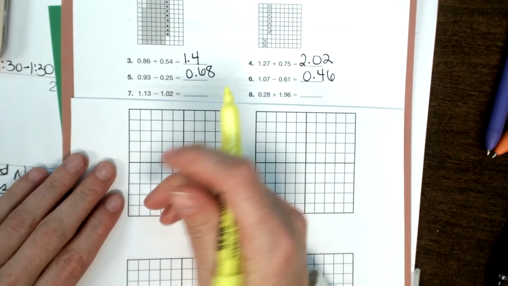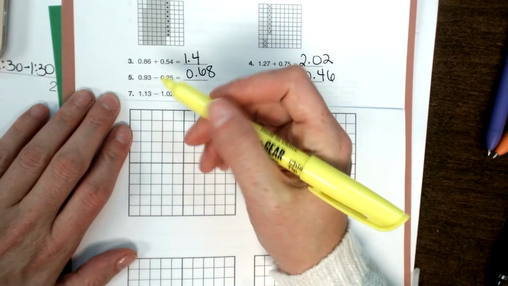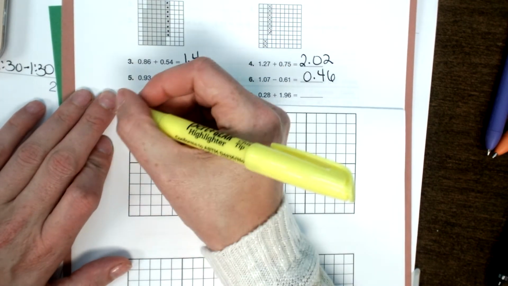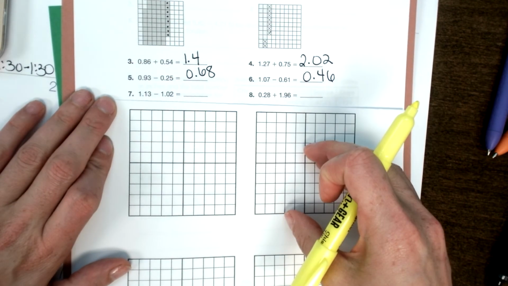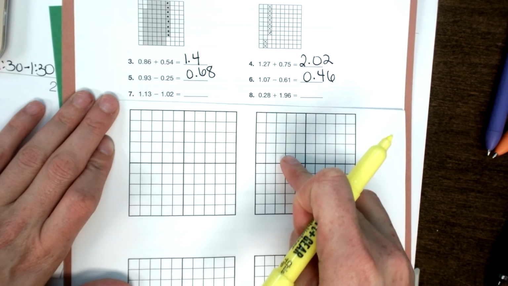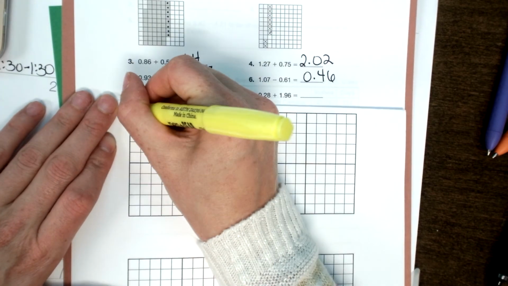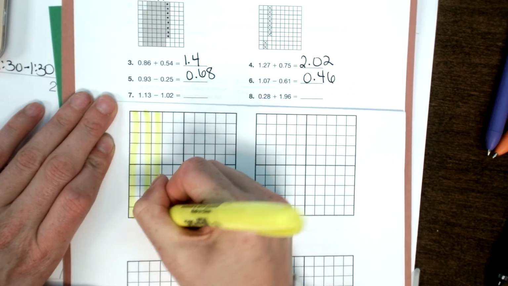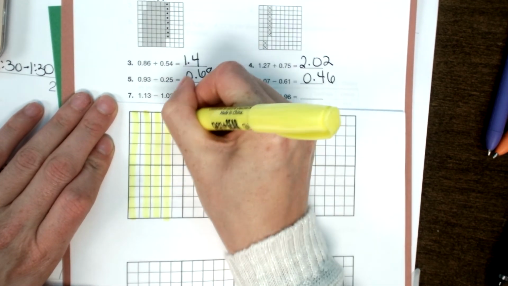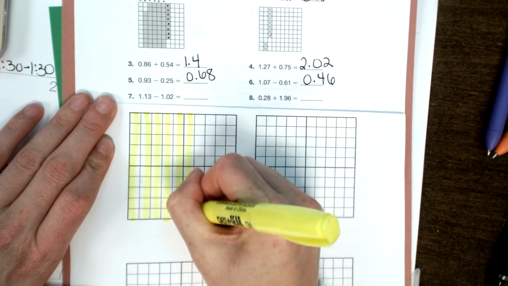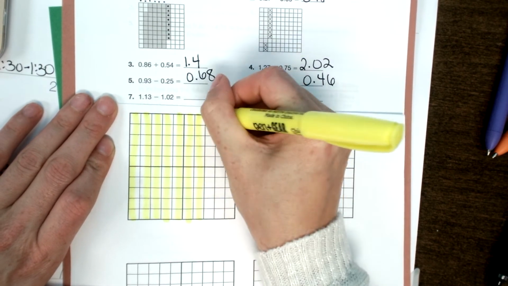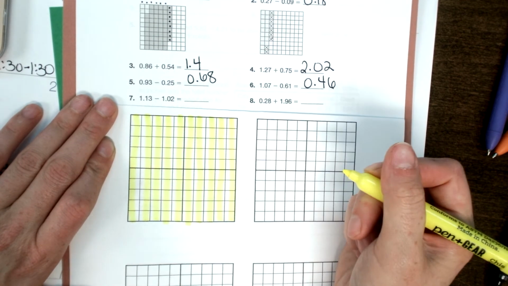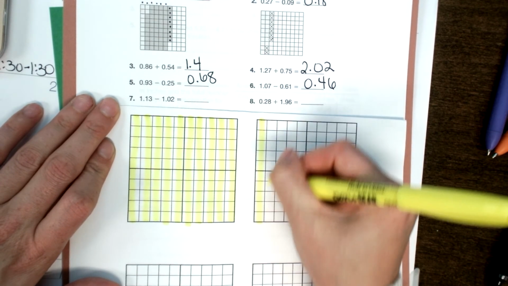All right, so for the next one, for number 7, we're going to be doing 1 and 13 hundredths minus 1 and 2 hundredths. And so we're going to have to use both of these to represent that because it's 1 whole and then 13 hundredths on here. So go ahead and highlight 1 whole. Okay, so 1 whole's highlighted, now 13 hundredths.